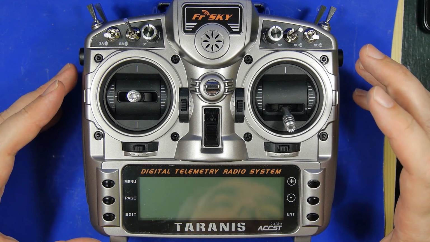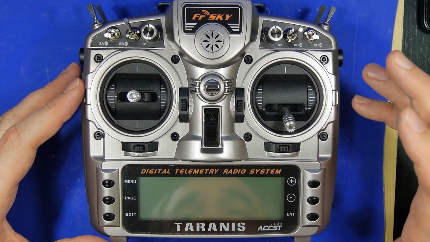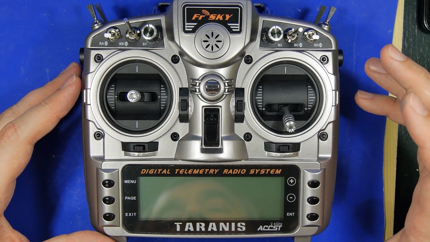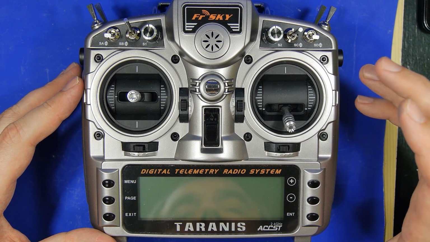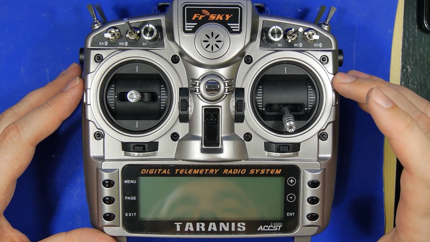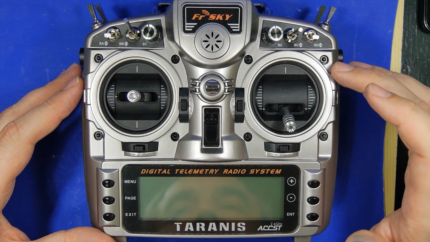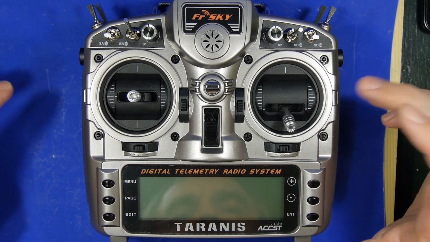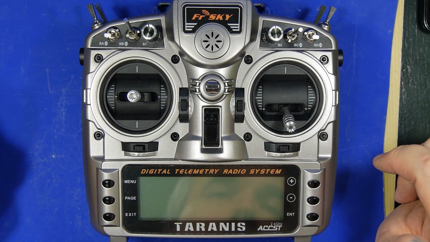But I want to show you some basic functions, basic settings, for an easier start with this firmware, and later you will probably get better and better with more and more experience with this radio, with more and more functions.